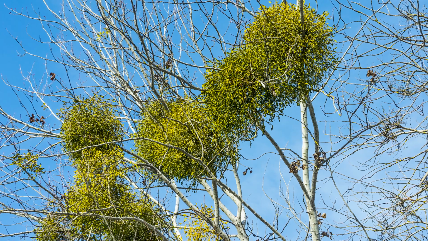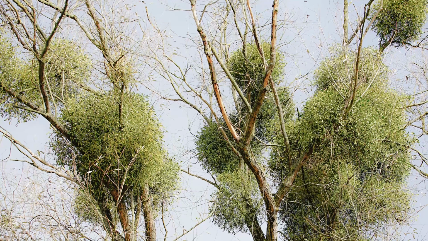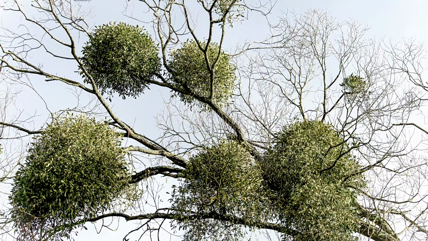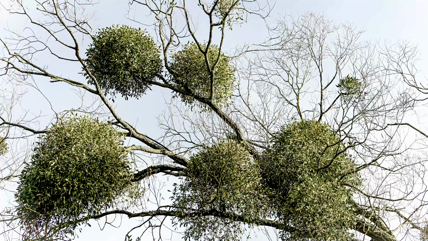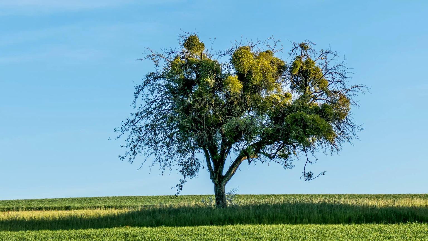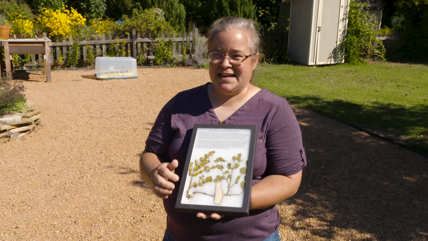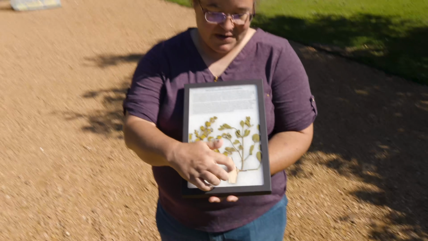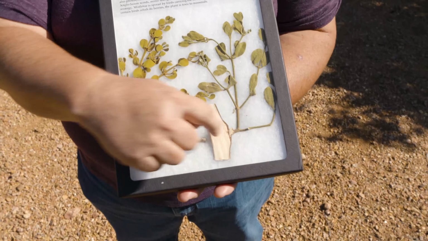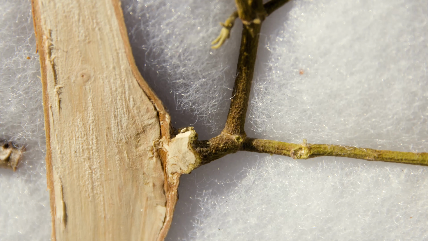It's a hemiparasite. It grows on trees, and it gets there because birds eat the seeds, and then when they poop later, the seeds are sticky, and they stick to whatever tree the bird is on. So the droppings fall down, stick to a twig, and then when the little seed germinates, it starts forming little semi-roots called haustoria, and they tap into the tree system, and that's where they get their nutrients and their water needs met.